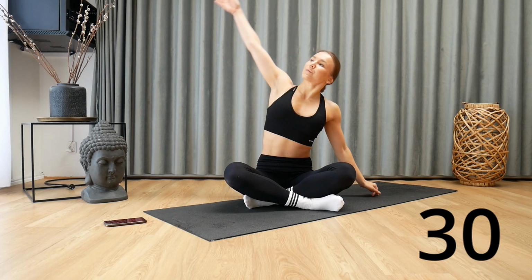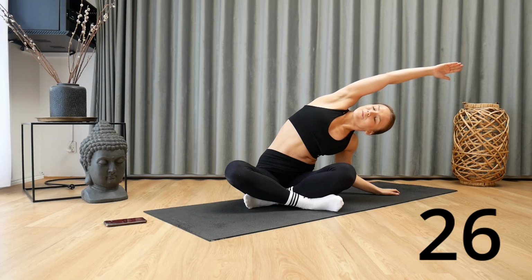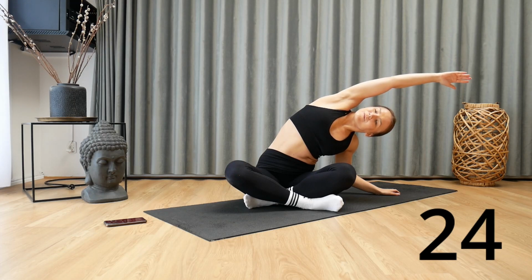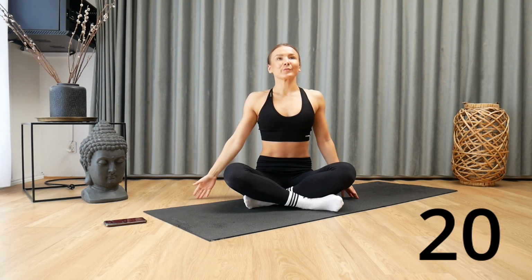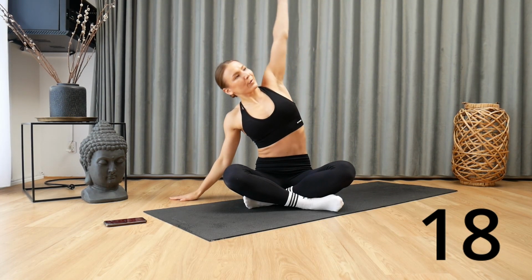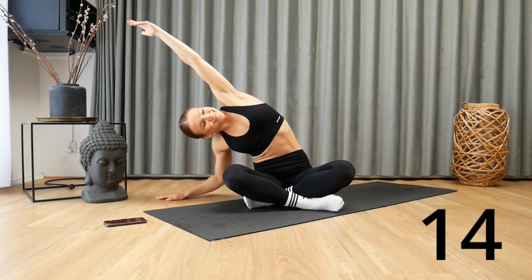Inhale, exhale as you reach out. Take a big breath into your lungs, spread your rib cage. Exhale, come back to the center and repeat on the other side. Continue for next 15 seconds, alternating the sides.